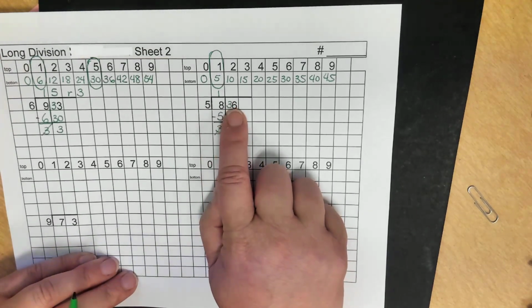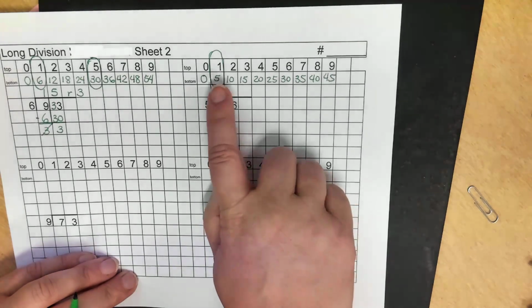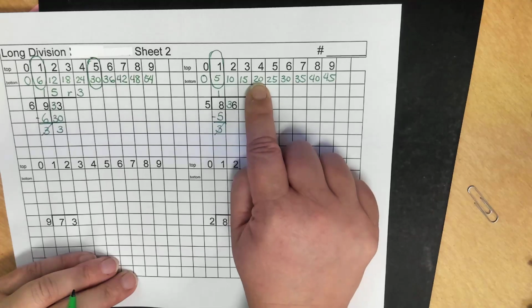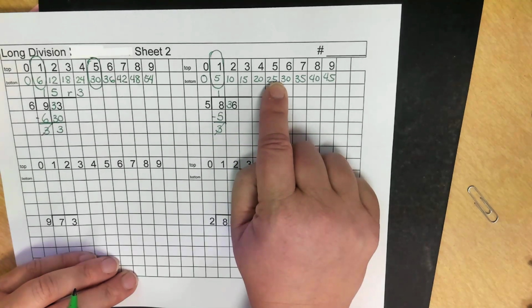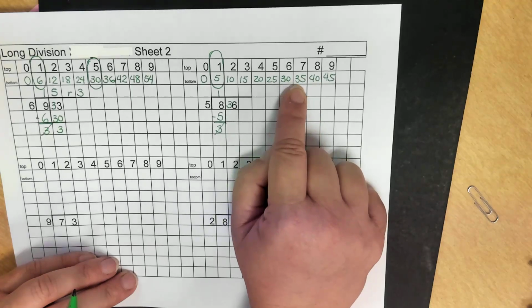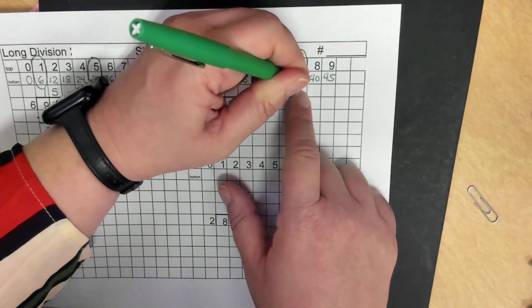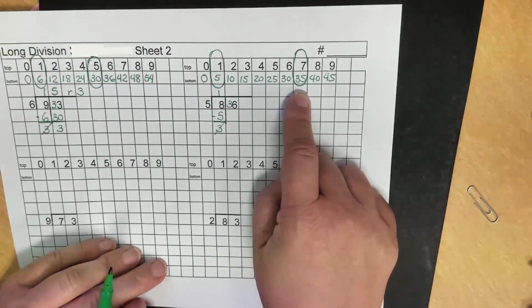So let's look up top. We need a number that is close to 36 without going over. Looking at my chart, 20 is less, 25 is less, 30 is less, 35 is less, 40 is too much. So 7 times 5 is 35. That's the fact I'm going to use.